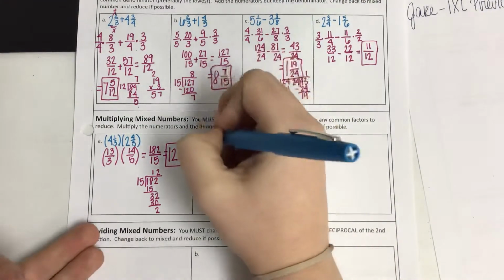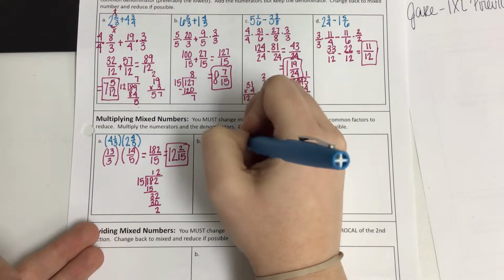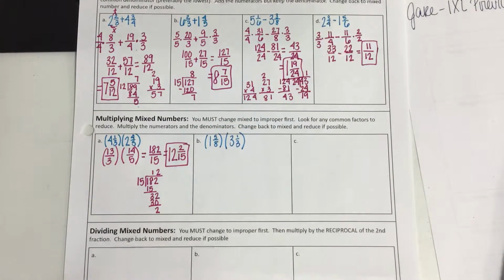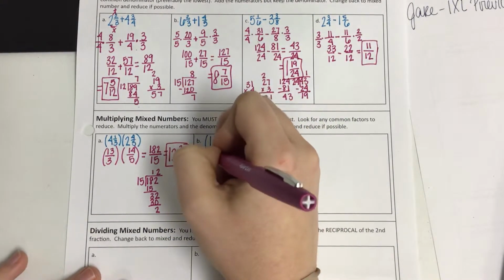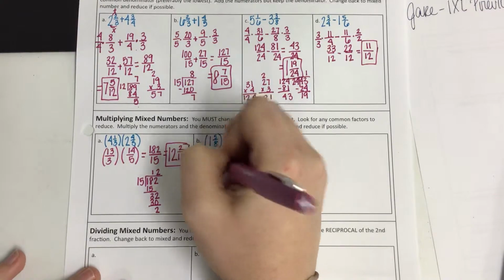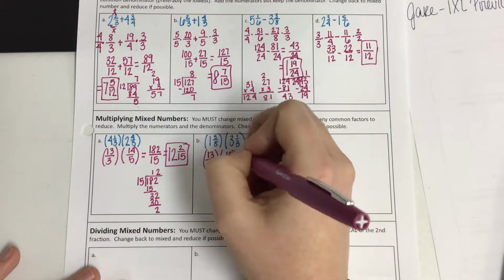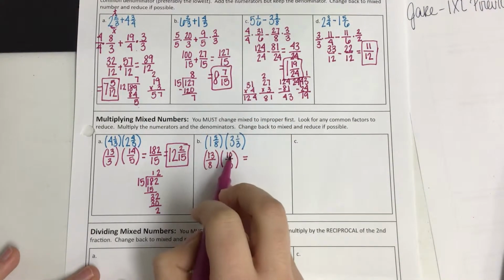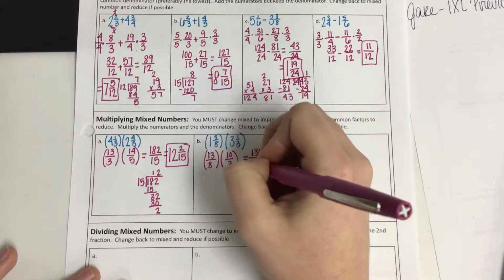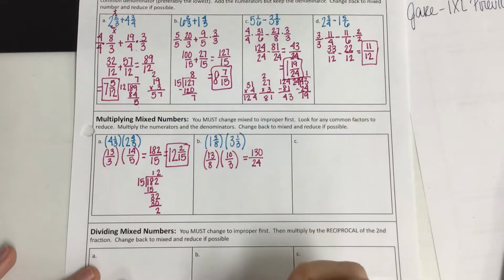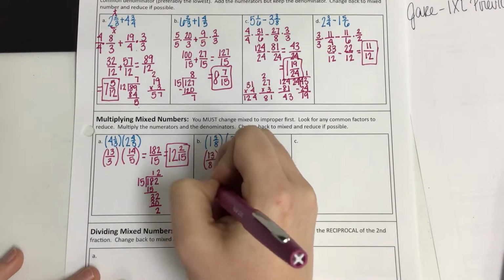Letter B is 1 5/8 times 3 1/3. Again, we need improper fractions first. So 1 times 8 plus 5 is 13 over 8, times 3 times 3 plus 1 is 10, 10 over 3. 13 times 10 is 130. 8 times 3 is 24. So now we need to do 130 divided by 24.